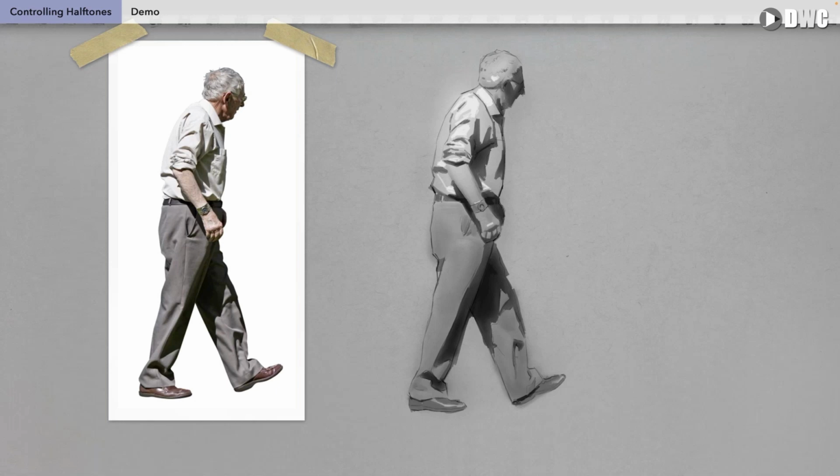Really need to darken his shoes. The cast shadow on his shoes, where the pants cast a shadow on his shoes. Actually, his shoes are quite dark.